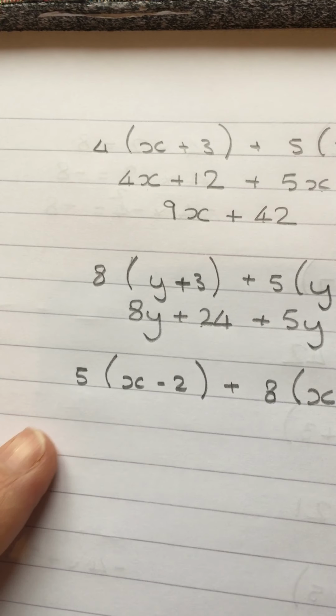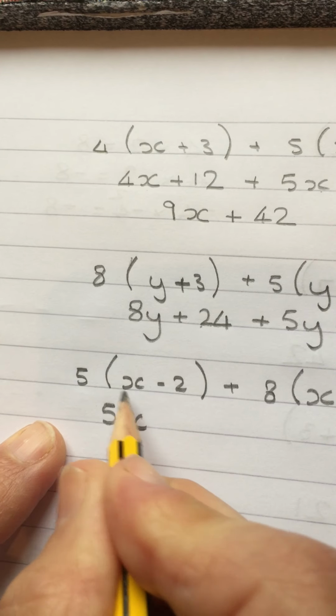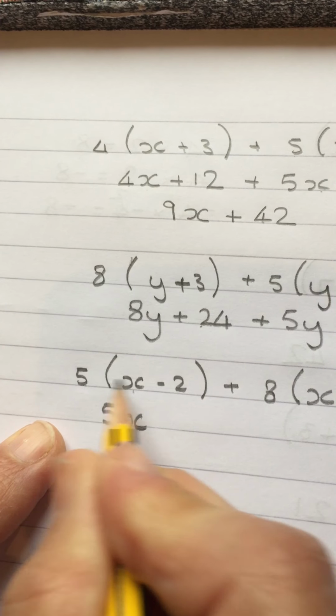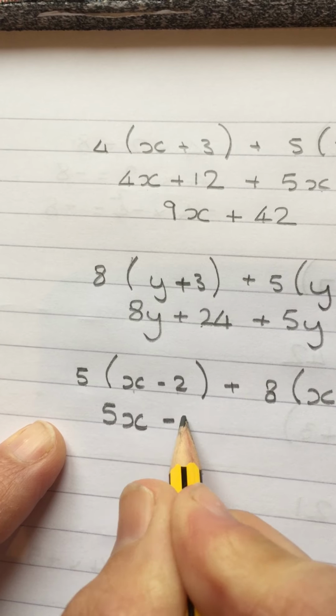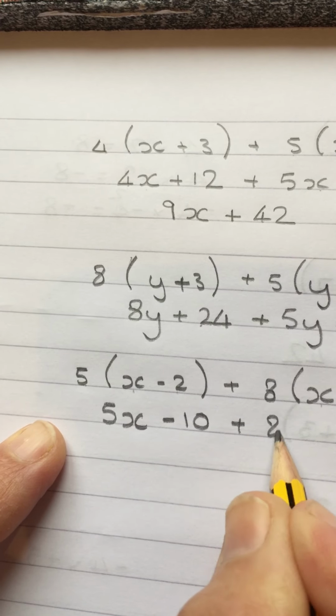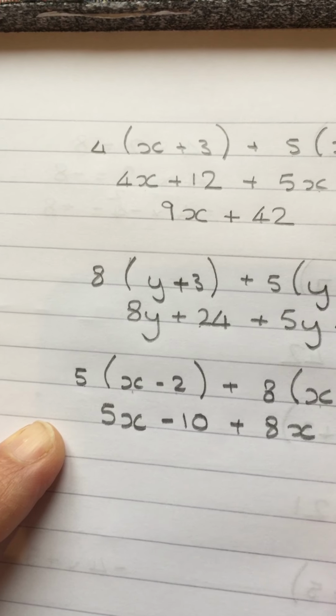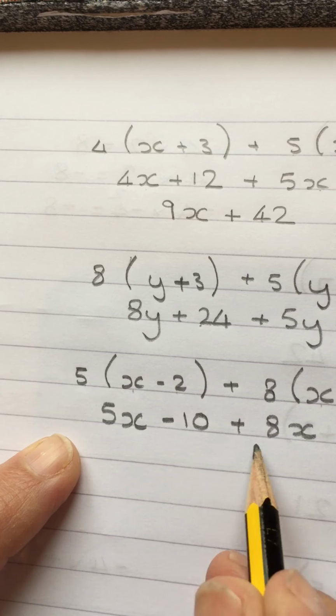So we'll expand this one. So 5x, because that's 5 times x. 5 times minus 2 gives us minus 10. Plus 8 times x is 8x. Plus 8 times 2, 8 2s are 16. So I can collect up my like terms.